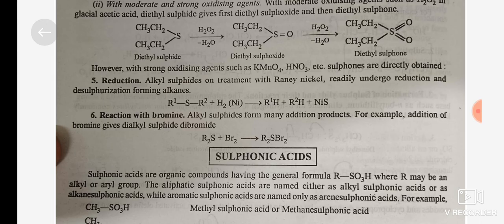Fifth, reduction. Alkyl sulfide on treatment with Raney nickel readily undergoes reduction and desulfurization, forming alkane. Sixth, reaction with bromine. Alkyl sulfides form many addition products. For example, addition of bromine gives dialkyl sulfide dibromide. R2S plus bromine will give R2SBr2.